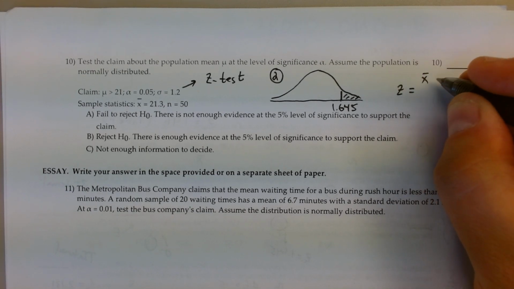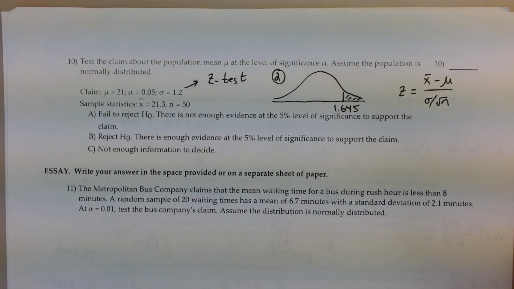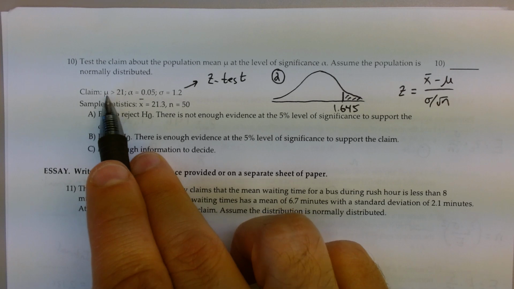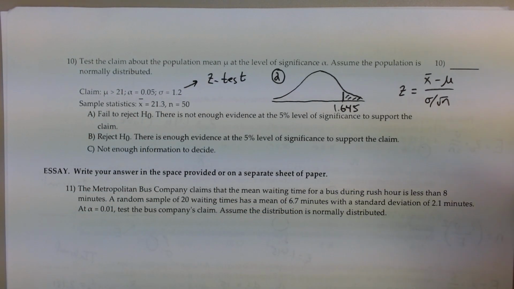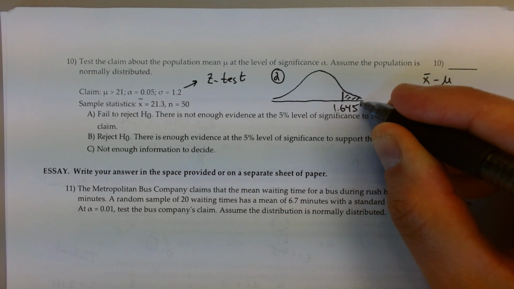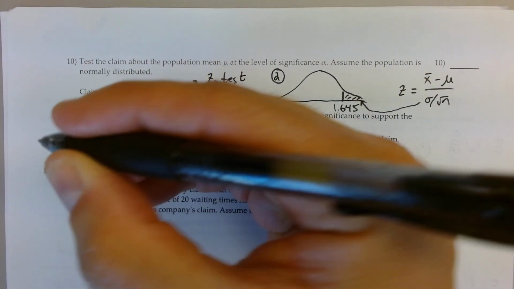So x bar minus mu over sigma over root n. And unfortunately I didn't write down what that is, but you have everything you need for it. This is your mu, this is your x bar, sigma, and root n. So plugging all that in does give you a value that is in the tail, so it must have been bigger than 1.645, which means you reject the null hypothesis.